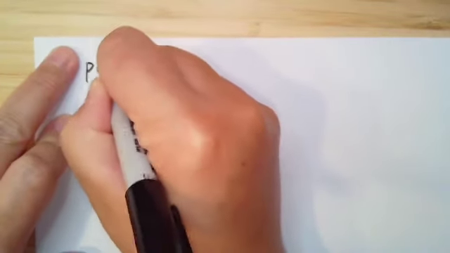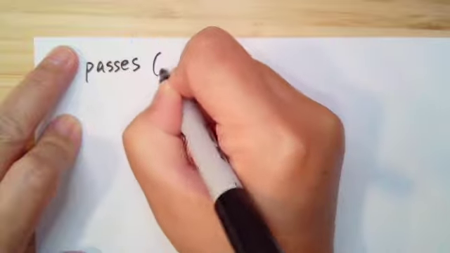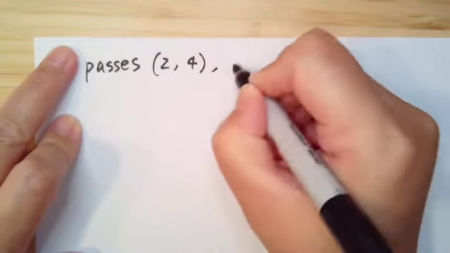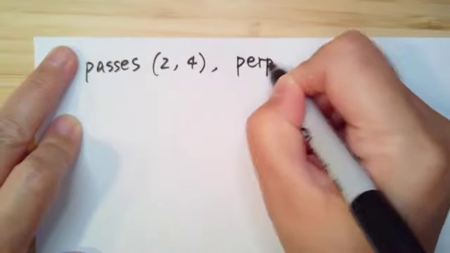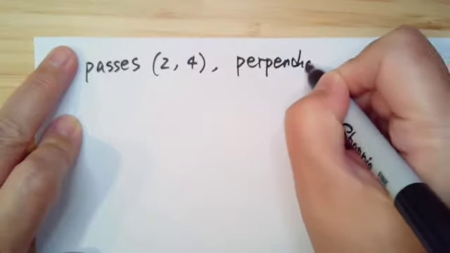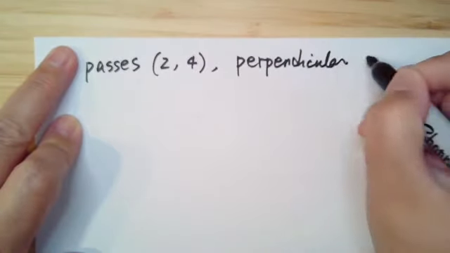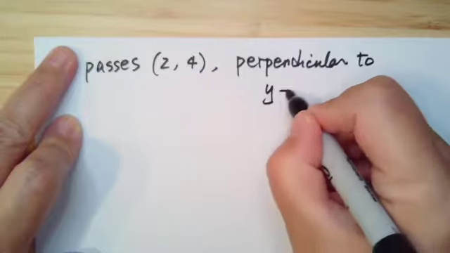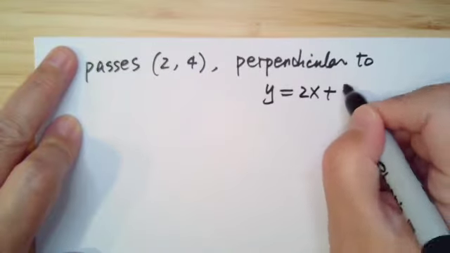Now, very, very similar. Let me ask you another question. I ask you for the equation of a line that passes through (2, 4) but is perpendicular to y equals 2x plus 1.